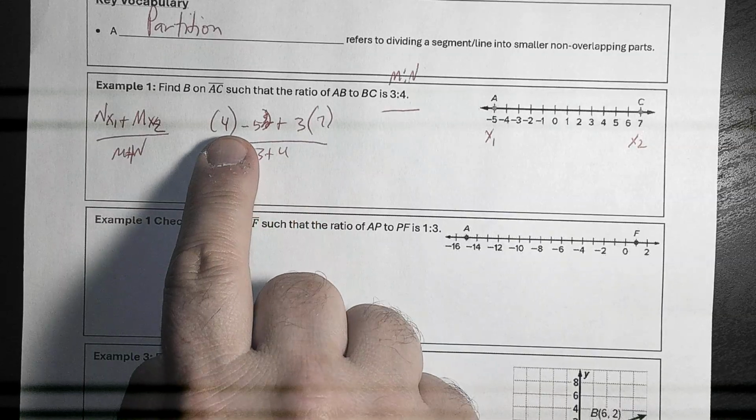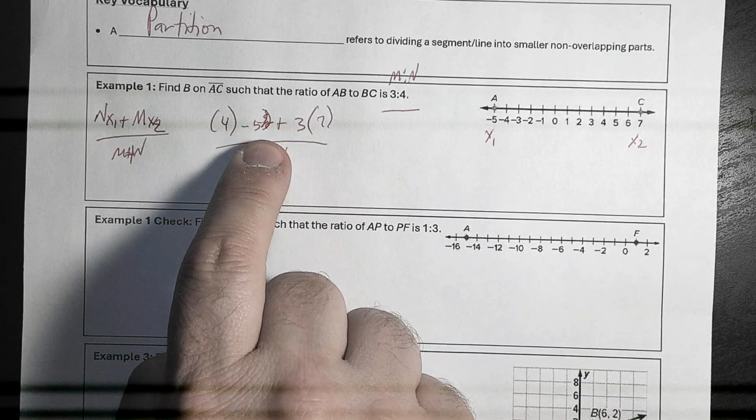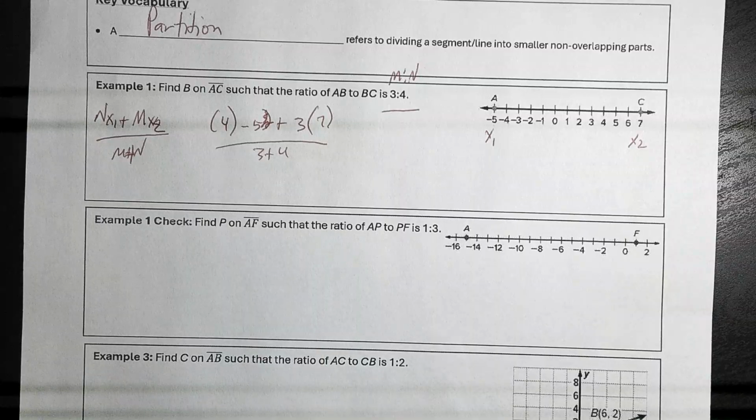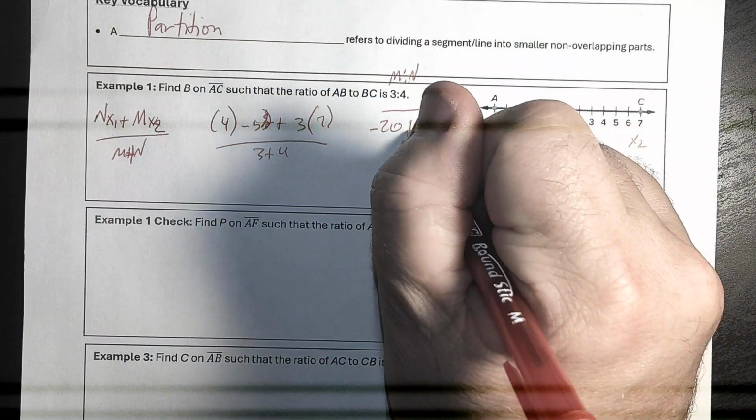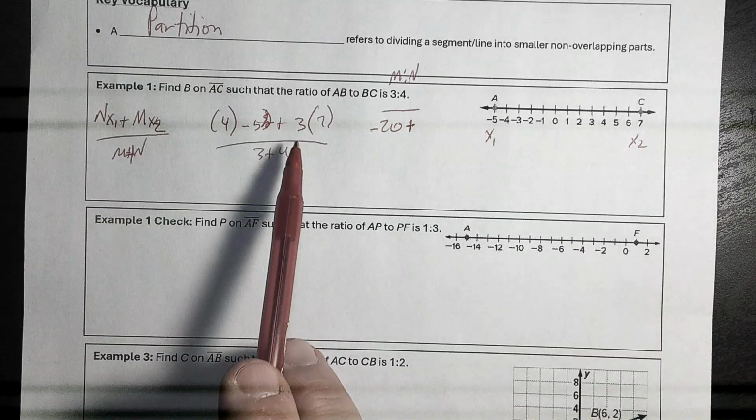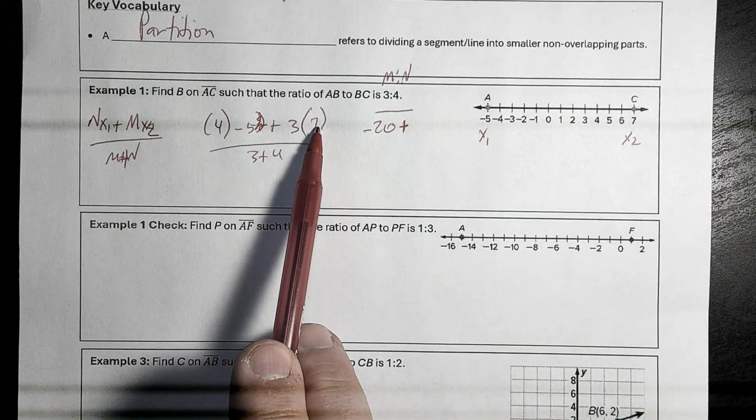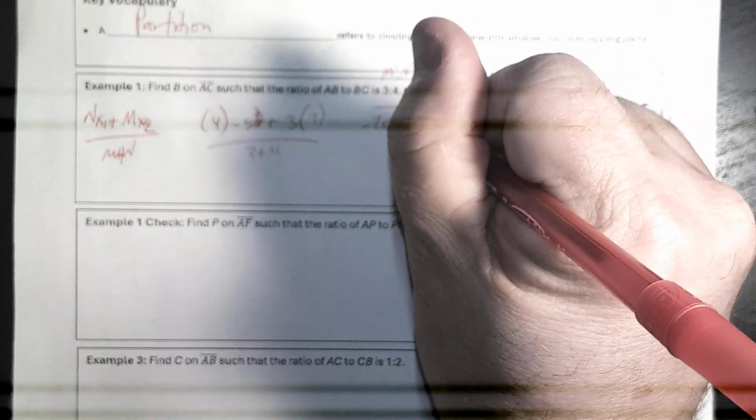All right, so let's do the math. So positive 4 times negative 5 is negative 20, plus positive 3 times positive 7 is 21.